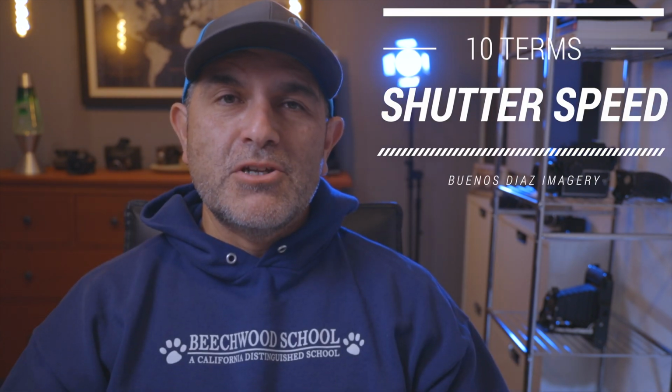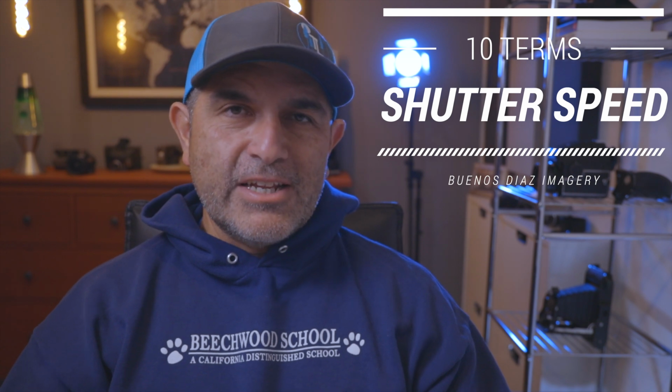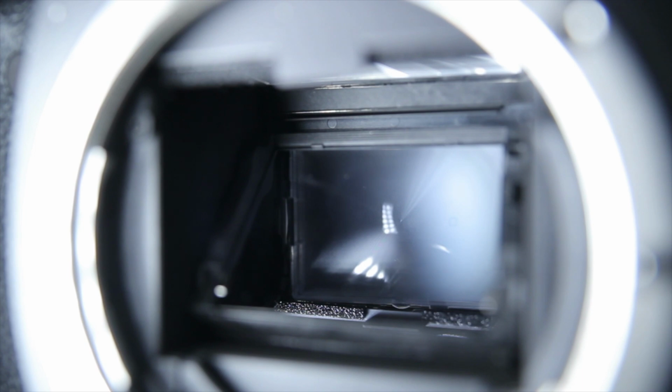Number nine, shutter speed. The amount of time your shutter is open for a given setting. So your shutter might be open really quick, boom, boom, and not let that much light in, or your shutter might be open for a long period of time and then close. Just know that shutter speed is how long your shutter is open to light.